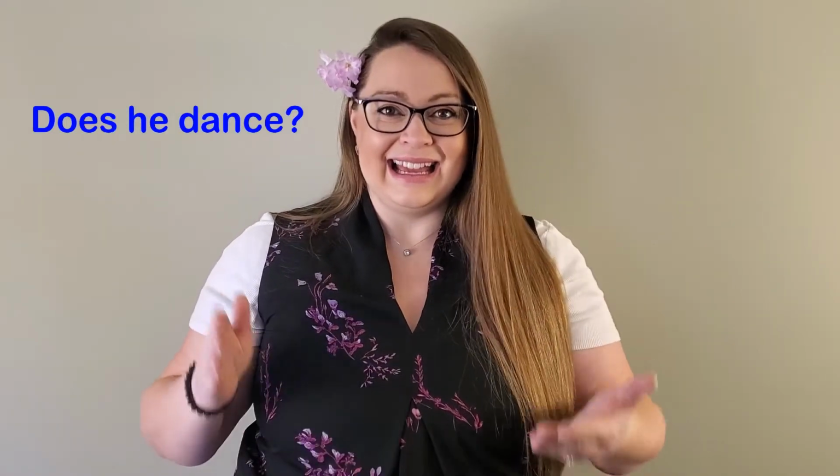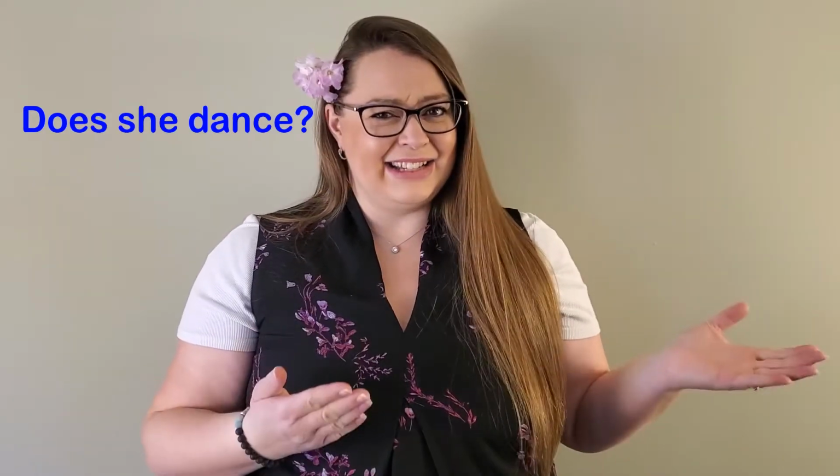In question form, we also use the helper verb before the main verb. However, we swap the pronoun with the helper verb at the beginning to indicate that it is a question and not a sentence. Let's try this with the main verb dance. Do I dance? Do you dance? Does he dance? Does she dance? Does it dance? Do we dance? Do they dance?